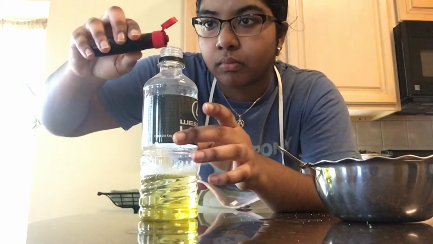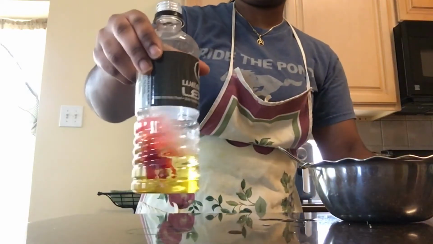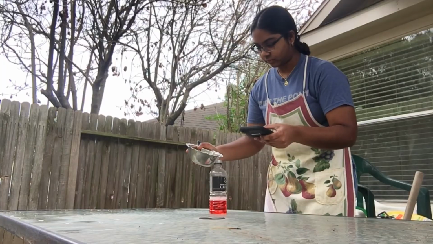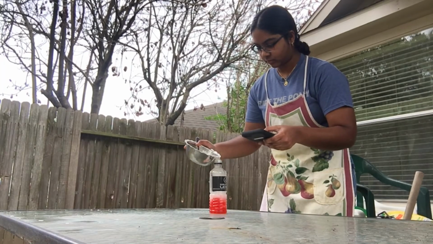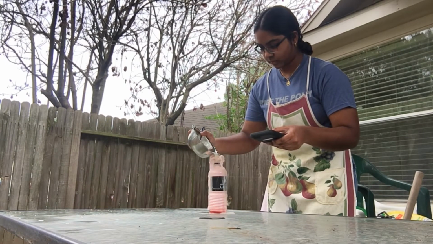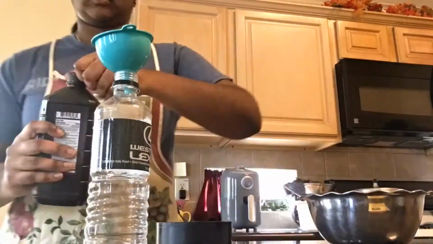Now while we wait around 5 minutes for the yeast to activate, we're going to add in some red dye just to give it a little color, and you're going to swish it around the bottle to mix it all together. Now it's time to do our experiment. Take your yeast mixture, start your timer, and pour all the mixture into the bottle, and it will soon react. That's our time.